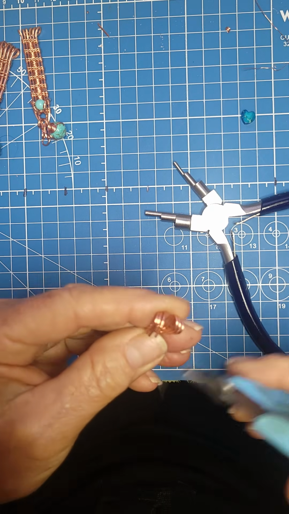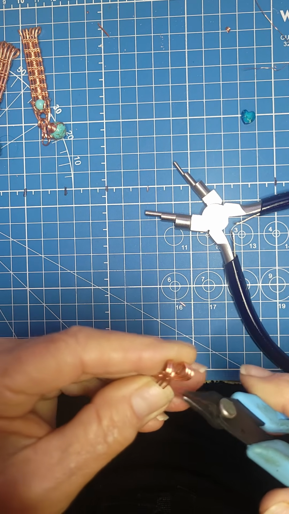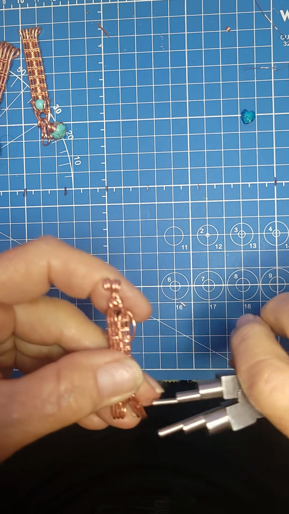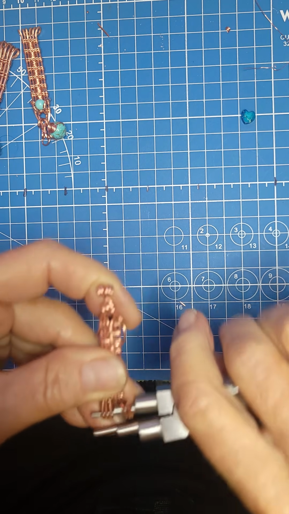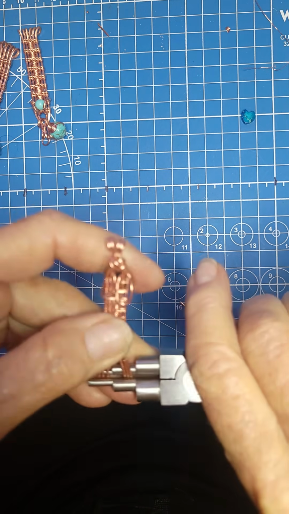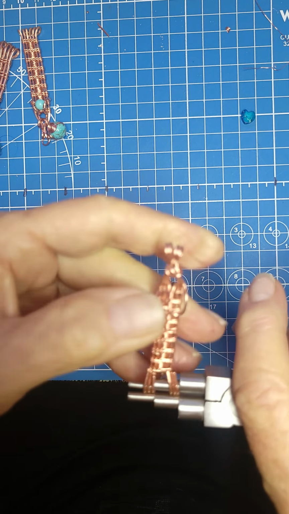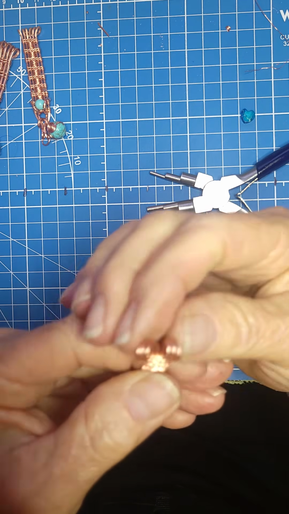So I'm going to have to, there's many different ways to do this. This is not the only way. I'm going to have to get in here and push these down with my thumb. There we go. Now we're lining up.